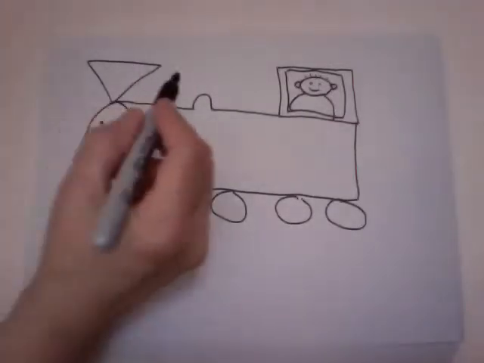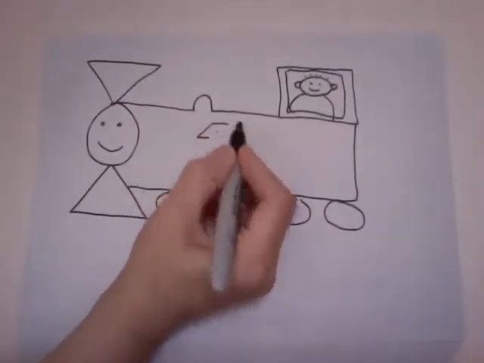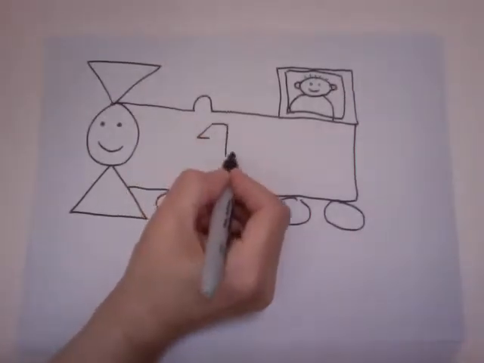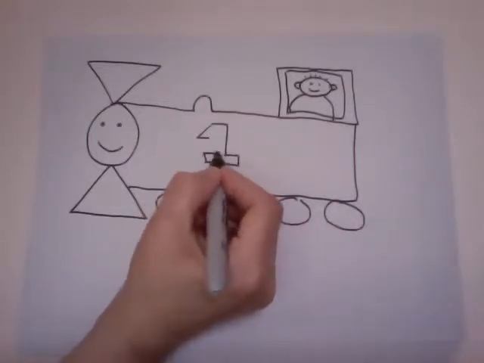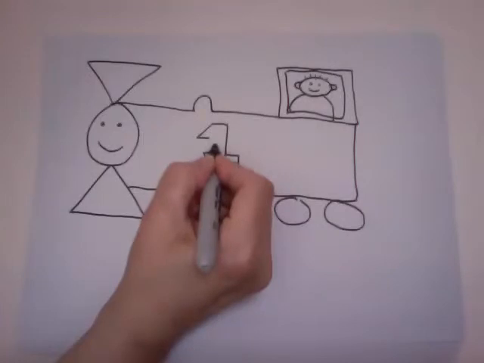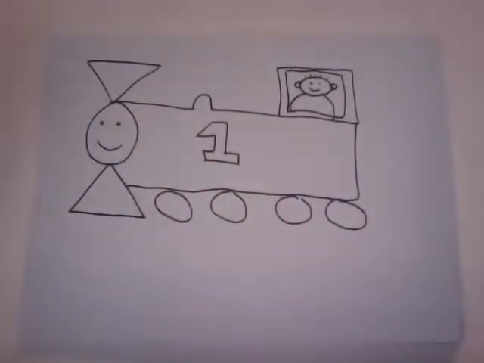If you get adventurous, you can always add lots of straight lines, thinking of the bottom as sort of an open rectangle. And the number 1 makes it Thomas the Tank Engine.